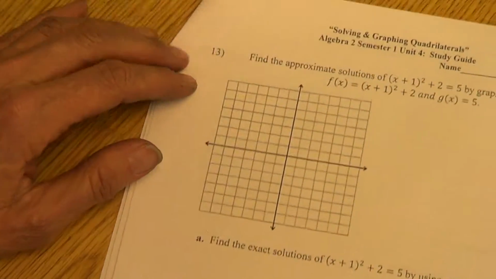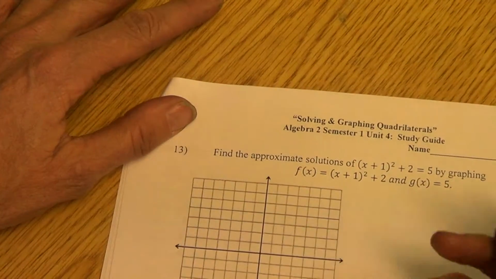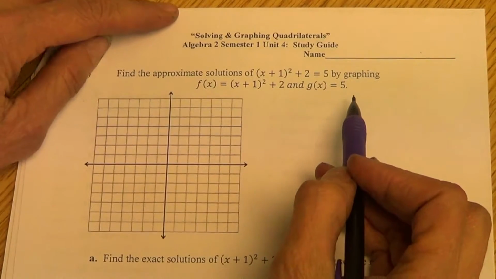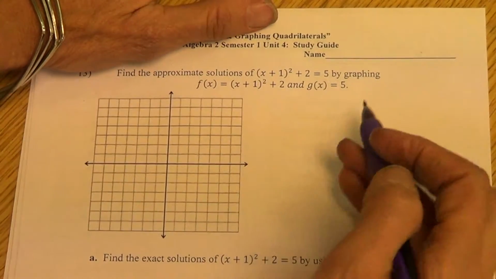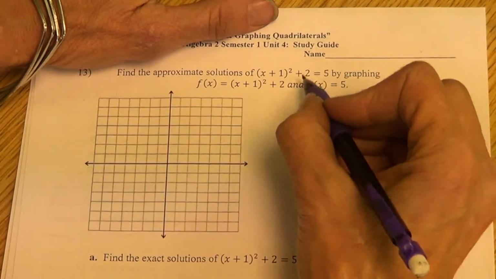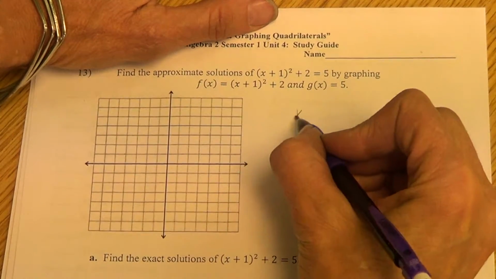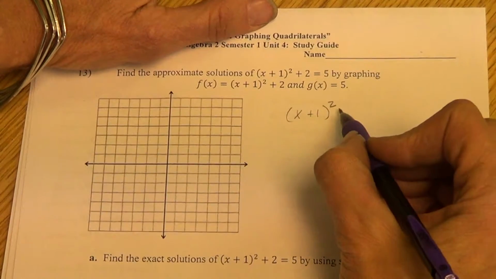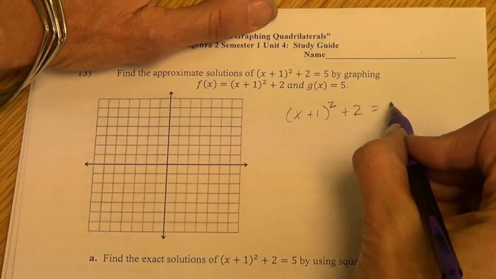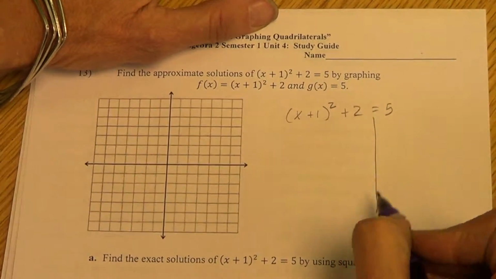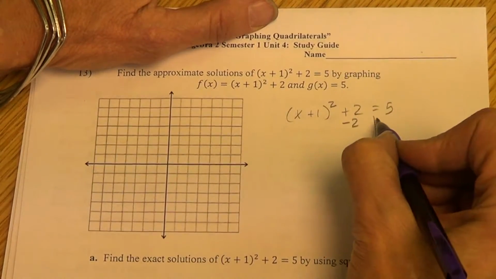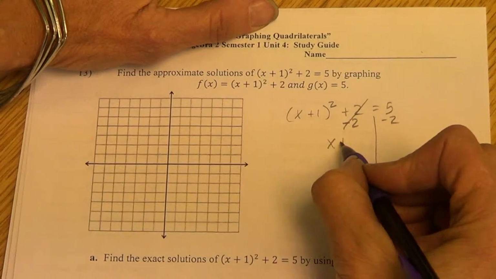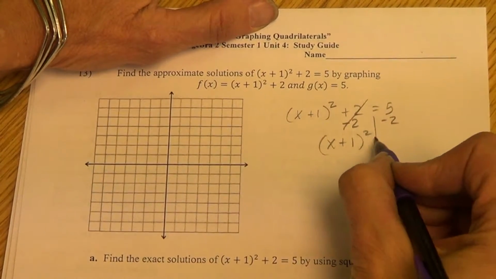Okay. Find the approximate solutions. We did some of these in class, and I really want you comfortable with them for your test. So here we do it algebraically: x plus 1 squared plus 2 equals 5. Draw our line down, subtract 2 from each side. Gets rid of that. x plus 1 squared equals 3.